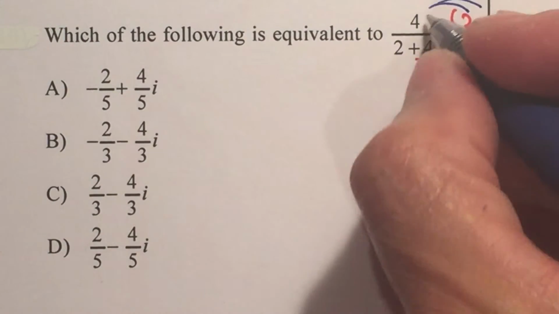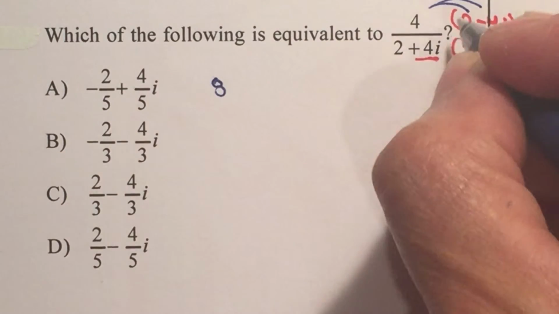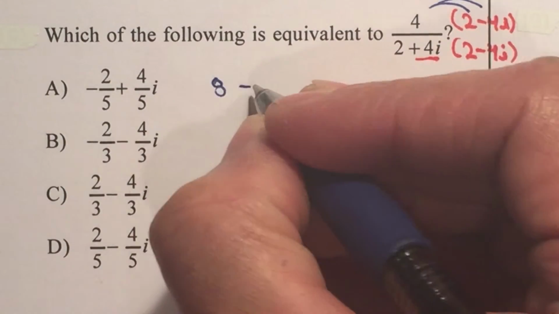Distribute the 4 to both. That'll be 4 times 2 will be 8. 4 times negative 4i will give me negative 16i.